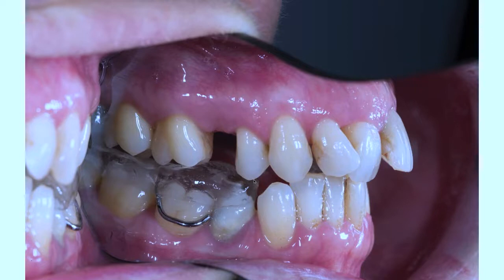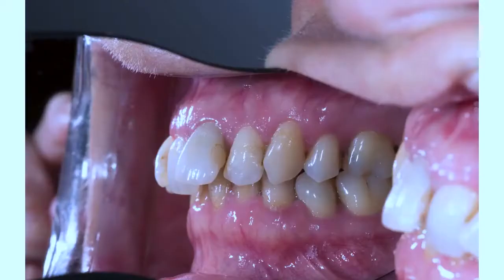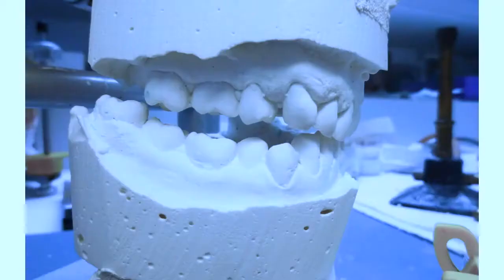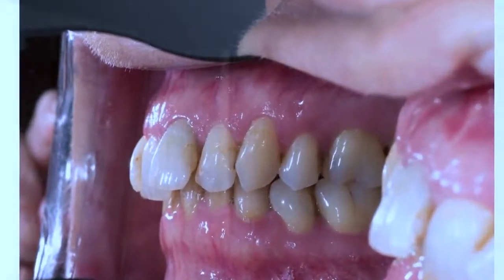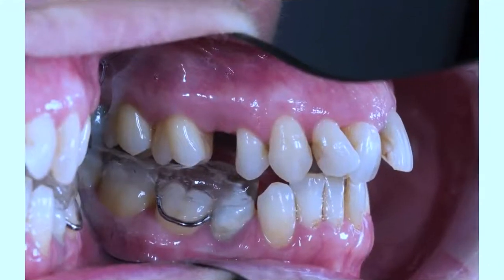But now here, if I go back, we can see clearly that big step and that the height is missing in the lower. So clearly we go and make the splint or lift the bite with help of the lower, or in the lower arch, or in the mandible.